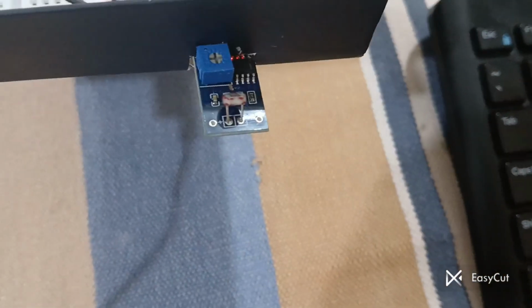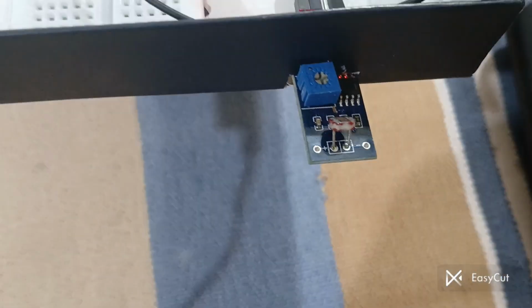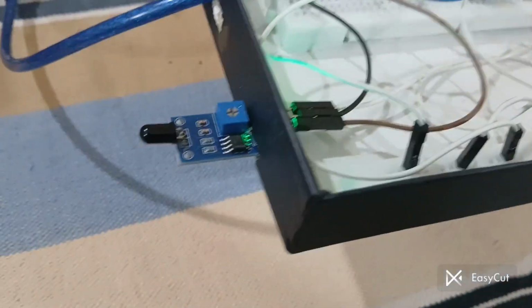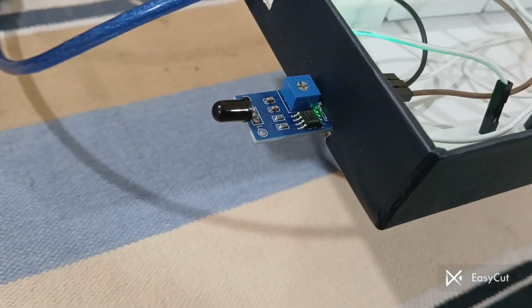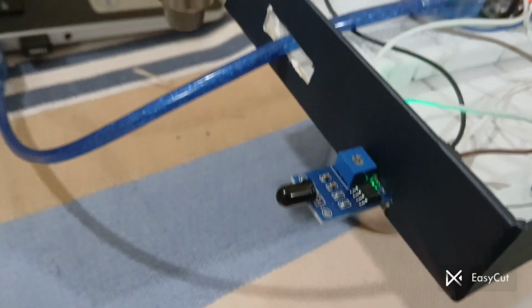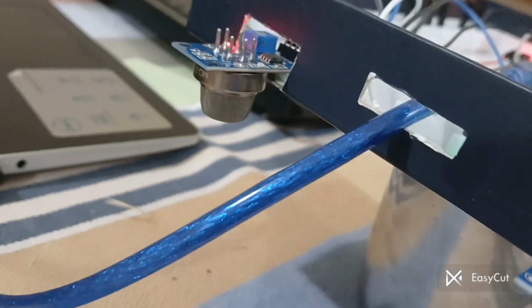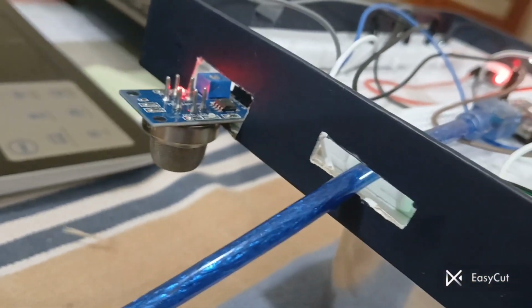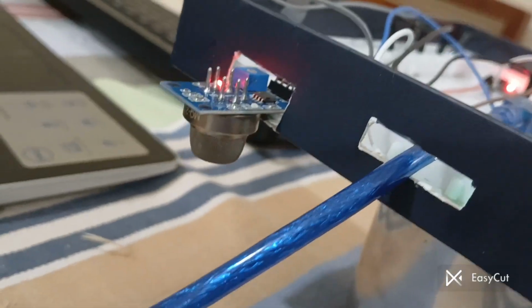Next, we have the LDR sensor, which senses brightness of the surroundings, and it is useful to detect power outages or sudden bright lights. Next up, we have the flame sensor. It gives digital output, either high or low, depending whether there is a flame or not. And finally, this is the MQ2 smoke sensor, which detects gas or smoke in the environment, depending on the concentration of the gas.